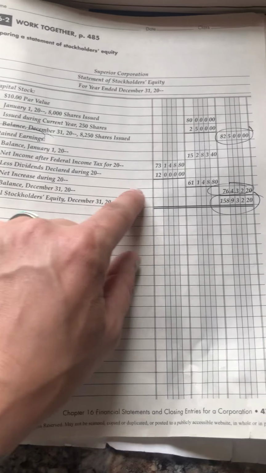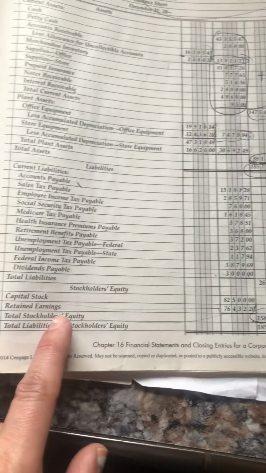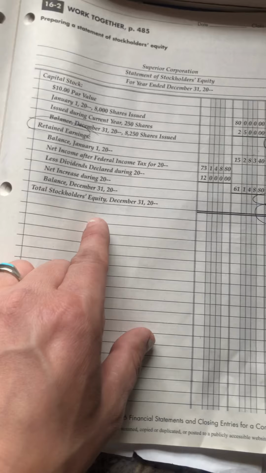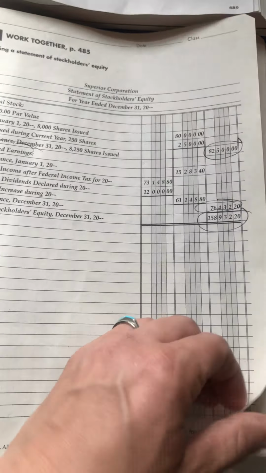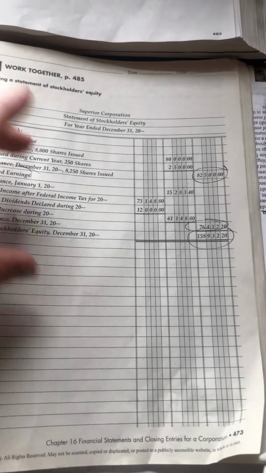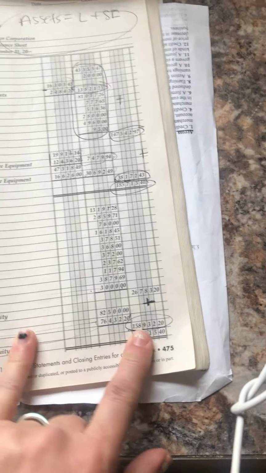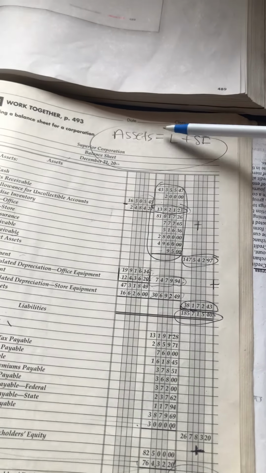Your retained earnings, your total was 76,432. Okay. 76,432, right? Retained earnings. Okay. Then we get our total stockholders equity right here. 158,932. This again from your statement of stockholder equity that we created yesterday. Okay, so that's 158,932.